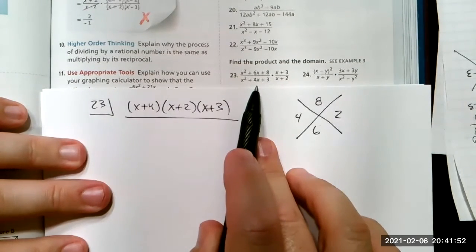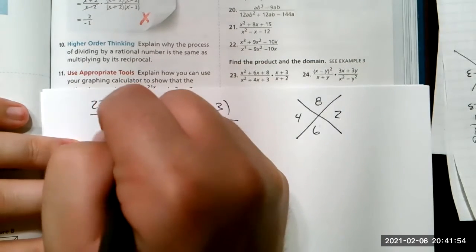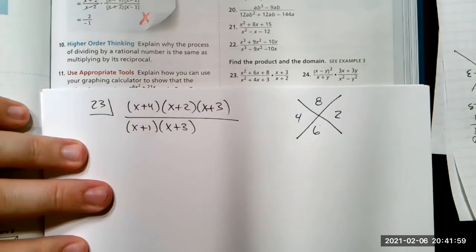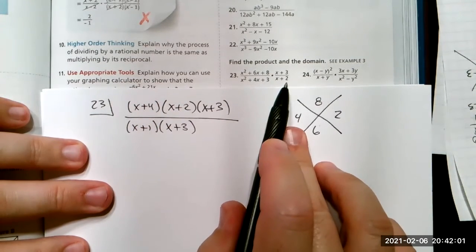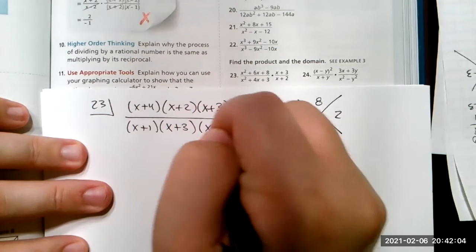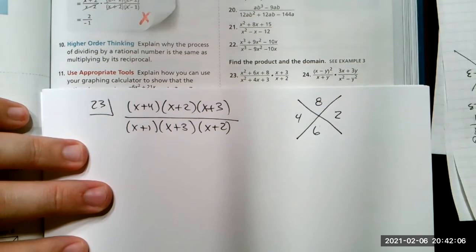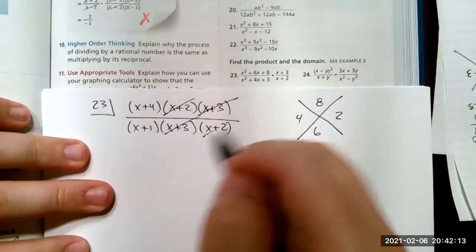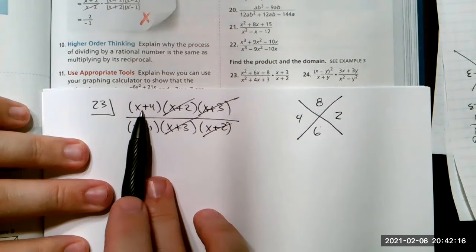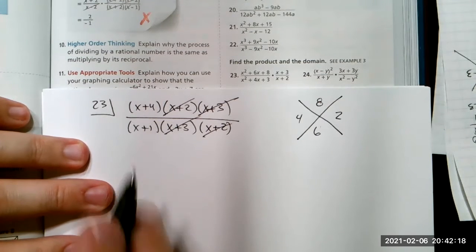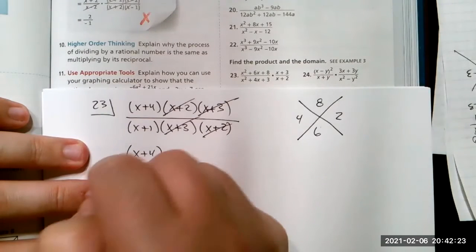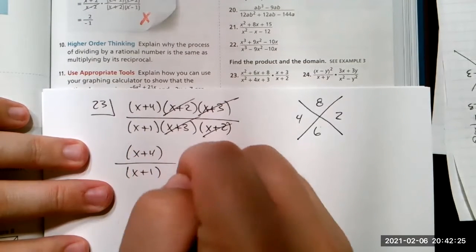So x squared plus 4x plus 3, I think my two factors are going to be x plus 1 times x plus 3. And then don't forget this is times x plus 2. So I'm just going to tack on that x plus 2. I'm not going to keep it as two separate fractions. So now start canceling. We got an x plus 3 up above and down below, x plus 2 up above and down below. And then this is an x plus 4 and an x plus 1. So I can't cancel anything else out. So that x plus 4 is going to stay up top. The x plus 1 is going to stay down below.